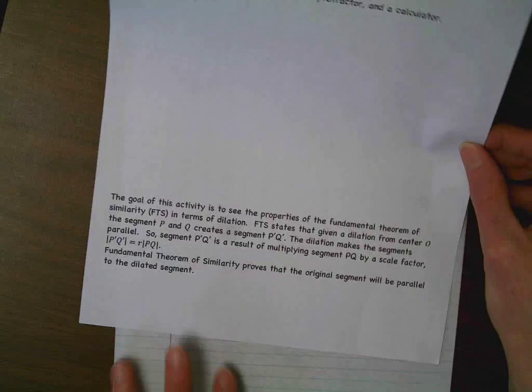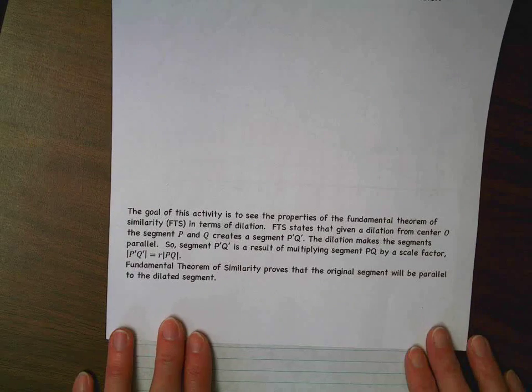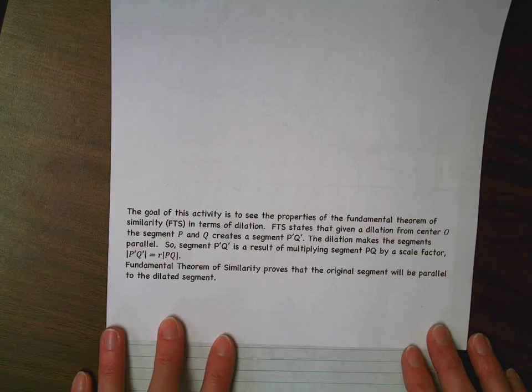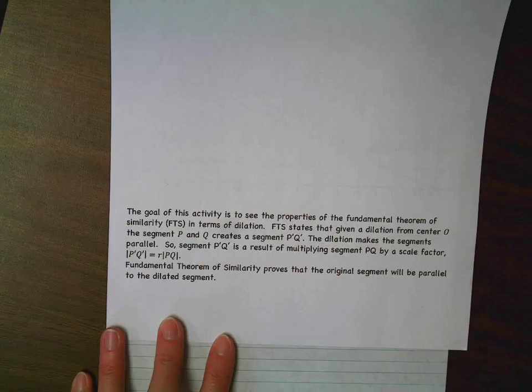Okay, so I have it actually written down so that you can copy it into your notes because it's kind of cool. All right, the goal of this activity is to see the properties of the fundamental theorem of similarity in terms of dilation. FTS states that given a dilation from the center O, the segment P and Q create a segment P prime Q prime. The dilation makes the segments parallel.